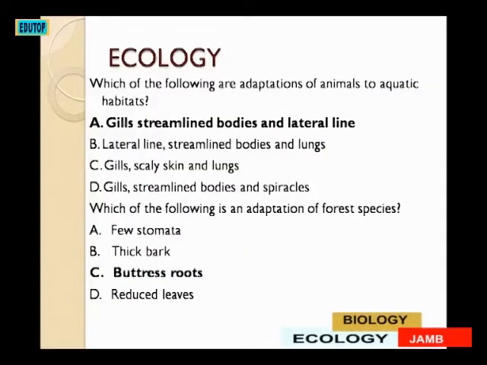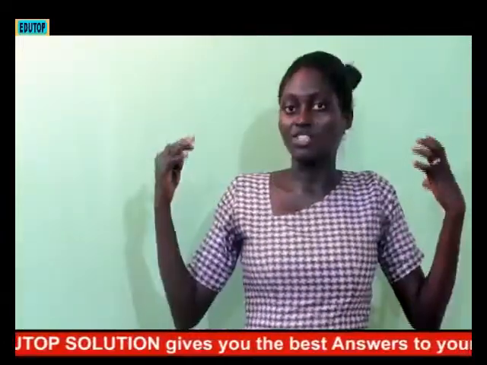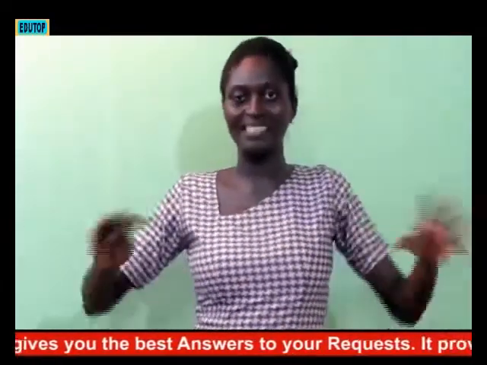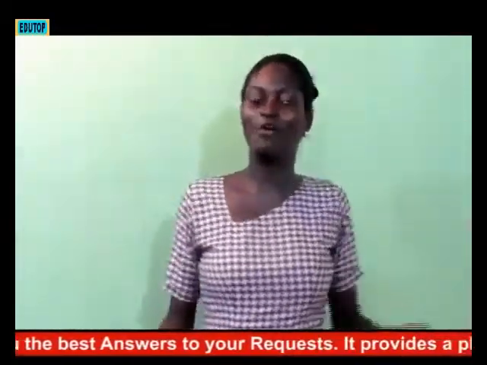The next question: which of the following is an adaptation of forest species? A, few stomata. B, thick bark. C, buttress roots. And D, reduced leaves. I was explaining about the desert condition the other time. I said a dry condition, but forest species are in the rainforest, in the wet environment.